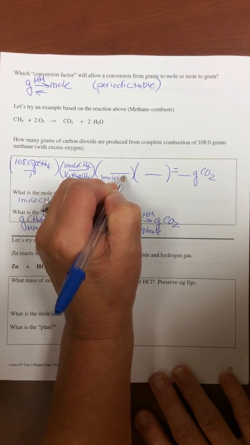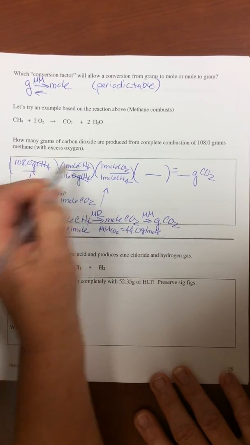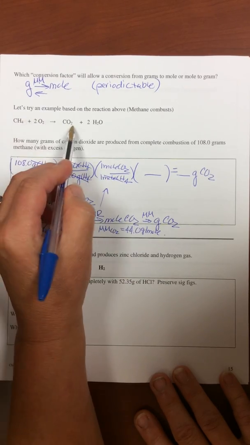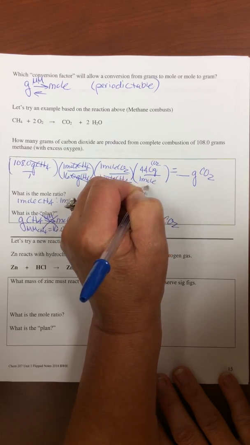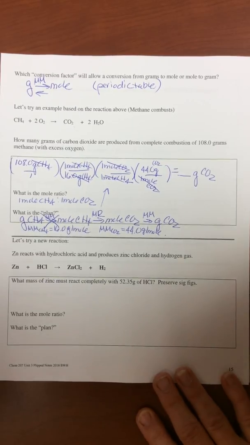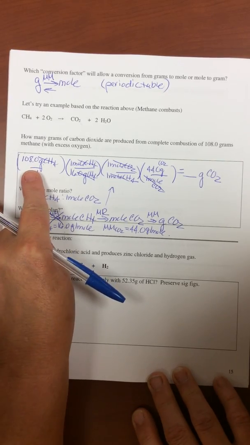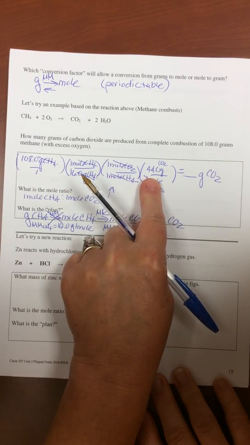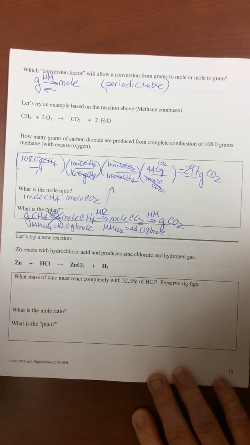1 mole CH4, 1 mole CO2. That's our mole ratio, which we get from here. 44.0 grams of CO2, 1 mole CO2. We push some buttons on our calculator. We round to 3 digits, 4 here, but 3 here and 3 here. And we should get 297 grams of CO2. Okay? In the next segment, we'll move along and we'll try a new reaction.